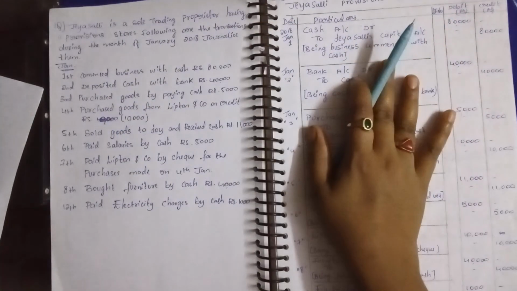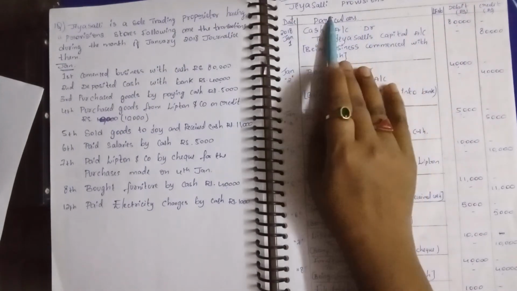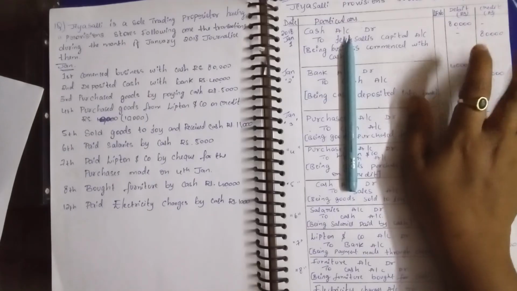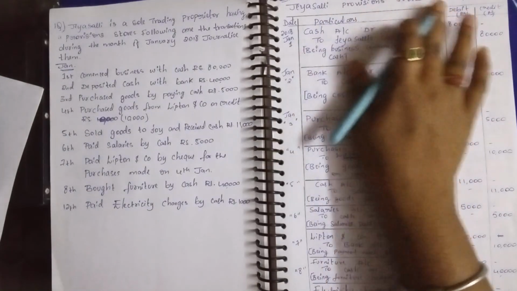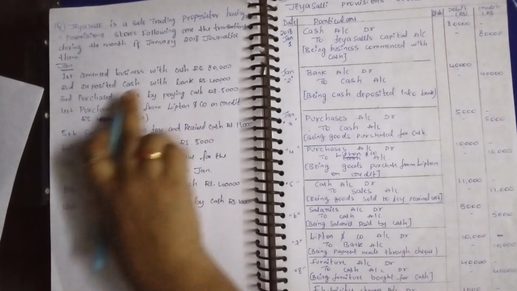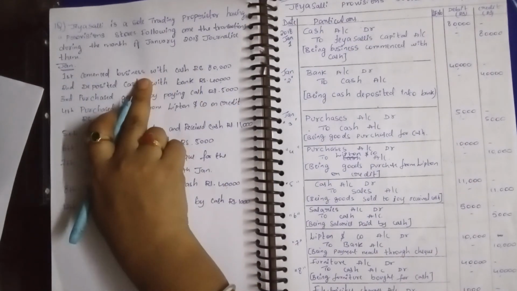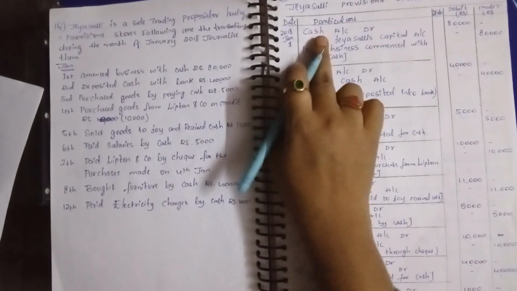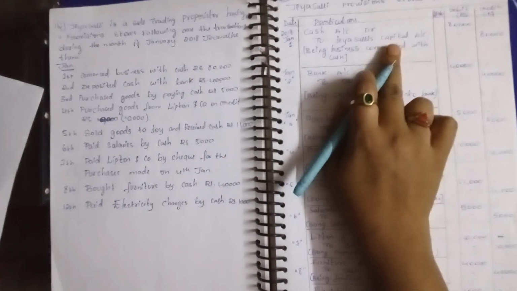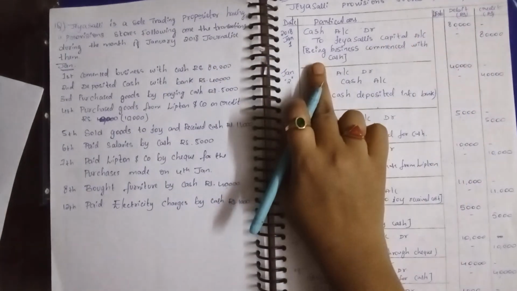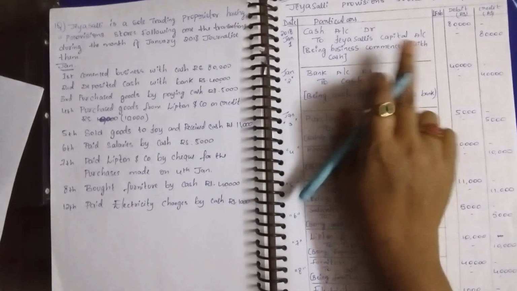As we just discussed, what is the general entries format? Date, particulars, LF number, debit and credit. Here are the general entries in the books of Jaishali Provision Stores for January 2018, which I have prepared. First, commenced business with cash rupees 80,000. So on first January, cash account debit to Jaishali capital account, 80,000 here and here, and narration: being business commenced with cash.